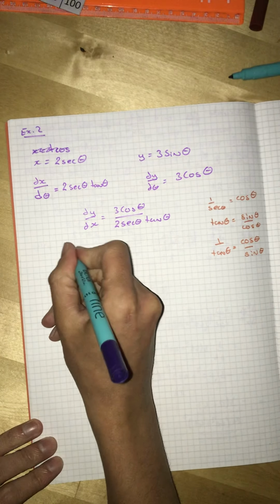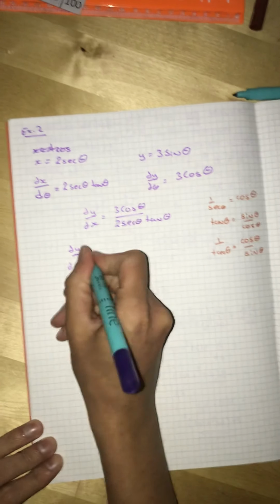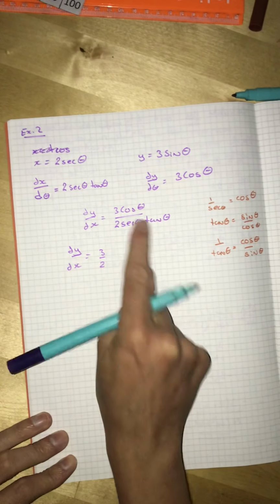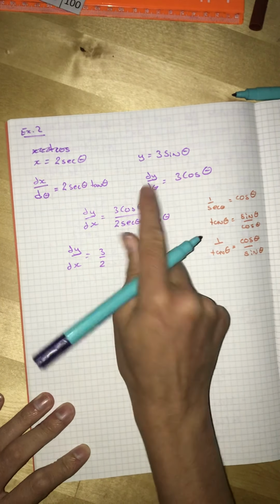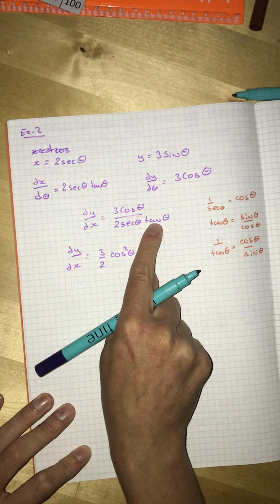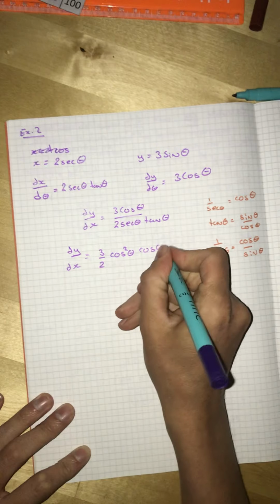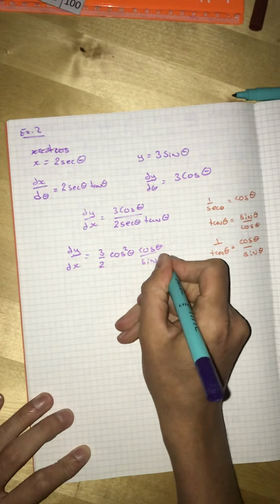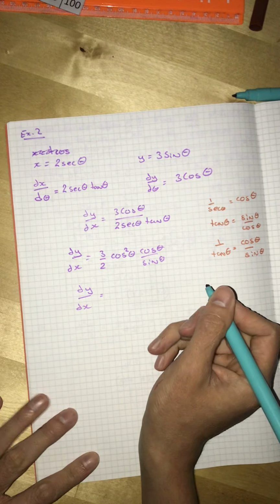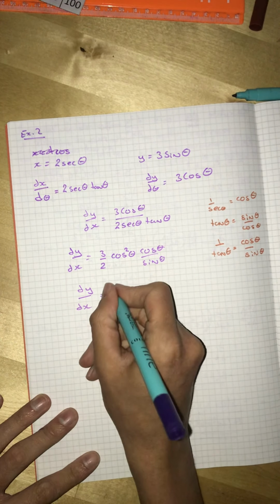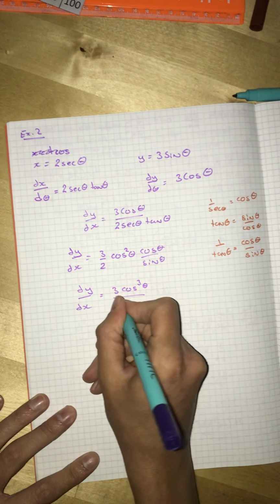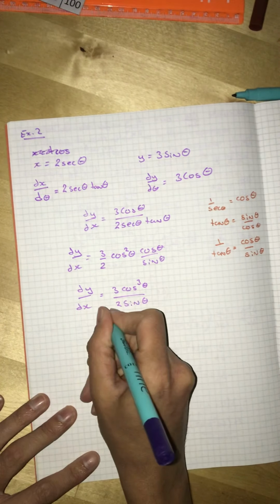So this inevitably will turn into 3 over 2. That sec theta will become a cos theta, so it's cos squared theta. And that tan theta on the bottom will become a cos theta over sin theta. So it eventually came up with 3 cos cubed theta over 2 sin theta.